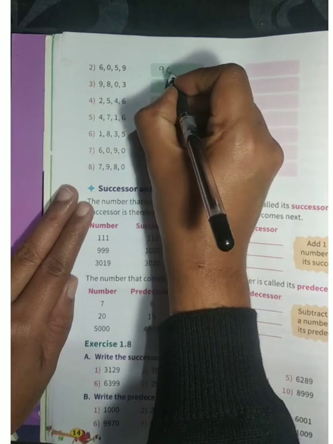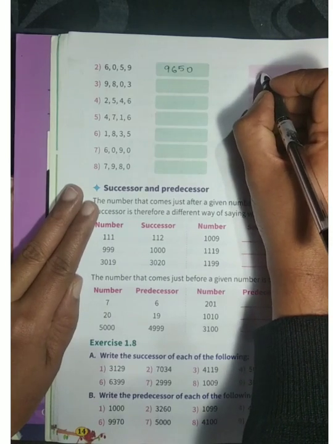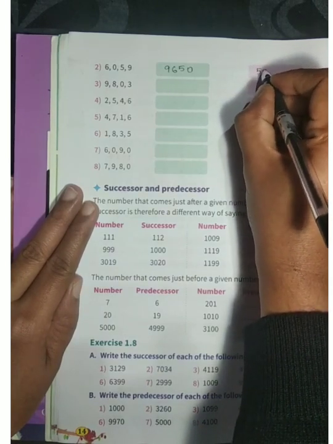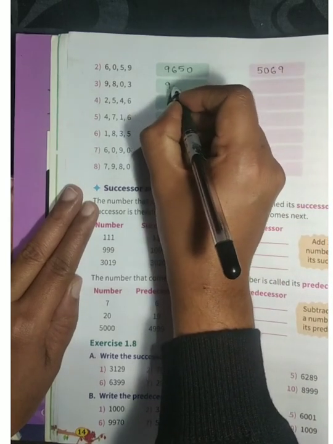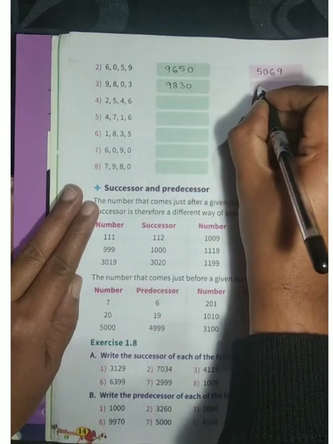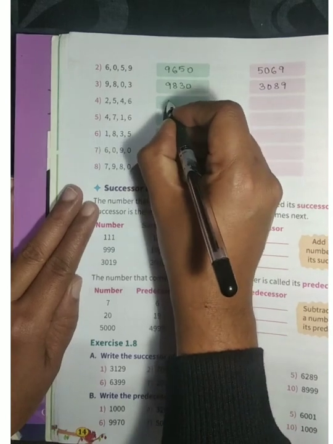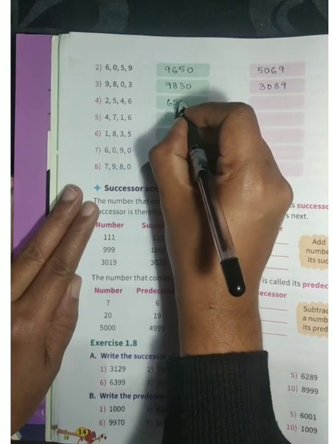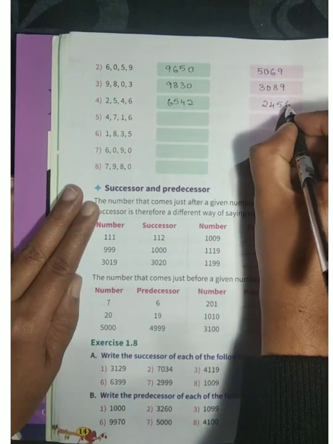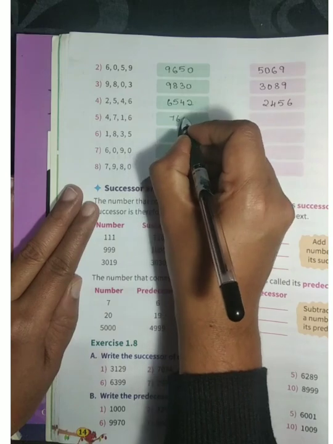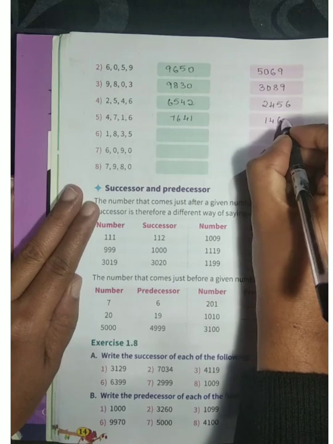9, 6, 5, 0. But here we shall not start with 0. We shall start with 5. Then comes 0, 6, 9. Next, 9, 8, 3, 0. 3, 0, 8, 9. Then 6, 5, 4, 2, and 2, 4, 5, 6. Then 7, 6, 4, 1, and 1, 4, 6, 7.